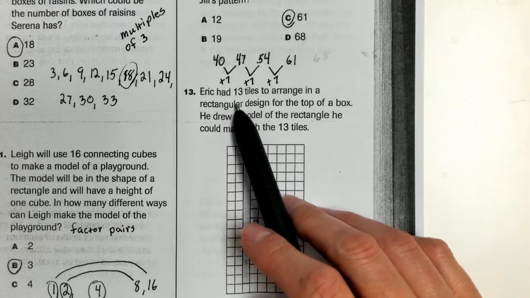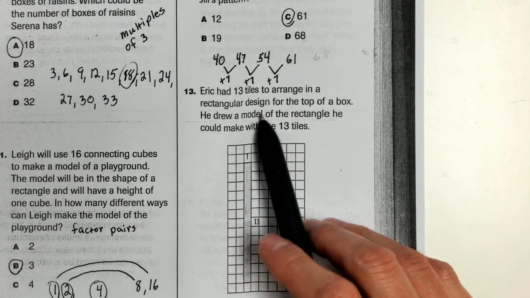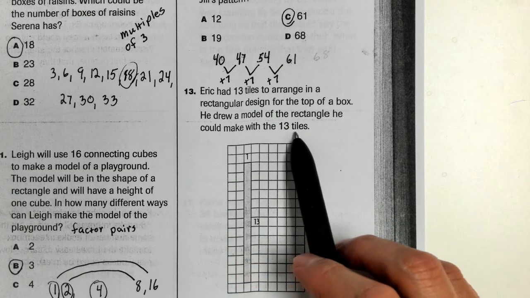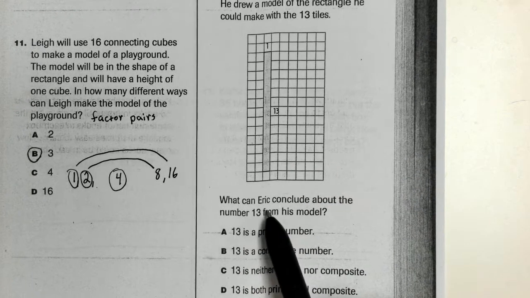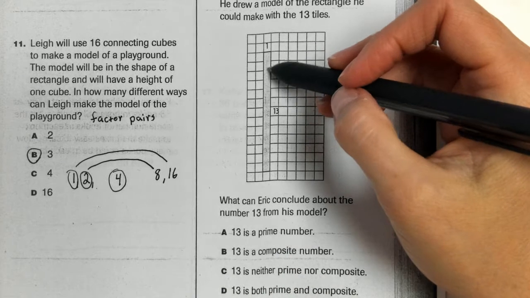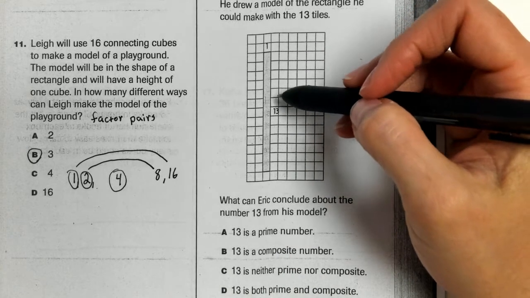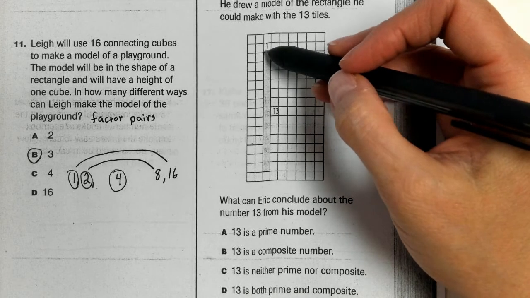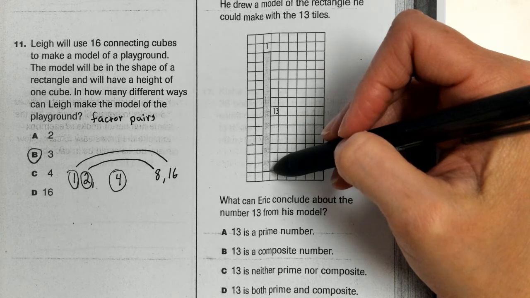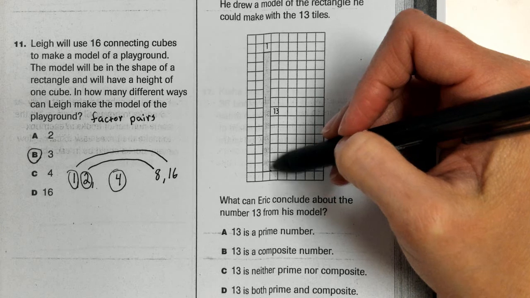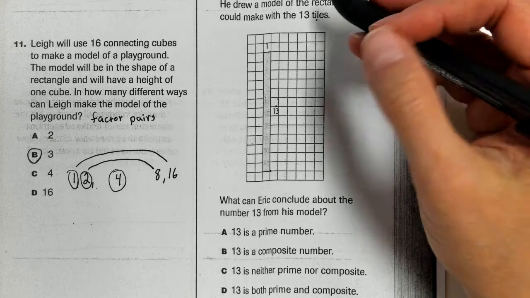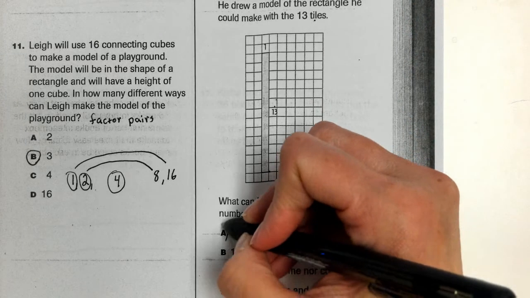All right, Eric had 13 tiles to arrange in a rectangular design for the top of a box. He drew a model of the rectangle he could make with the 13 tiles. What can Eric conclude about the number 13 from his model? So if I take these 13 tiles, the only way I can arrange them in a rectangle is to have 1 and 13. That means there's only 2 factors for 13. If a number only has 2 factors, it is a prime number.